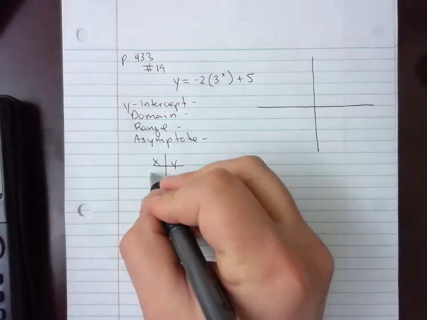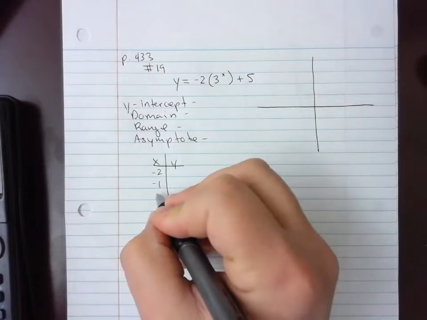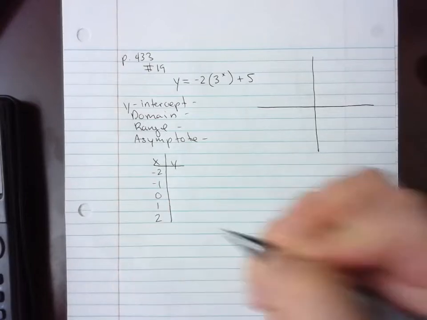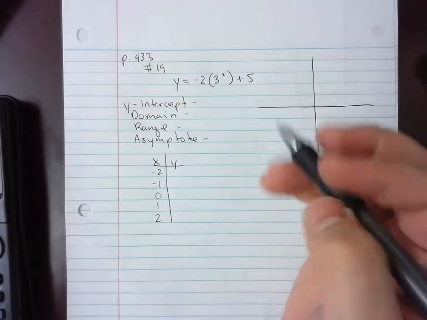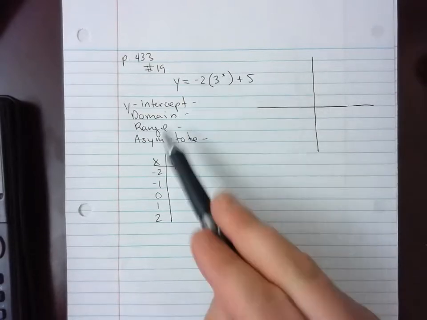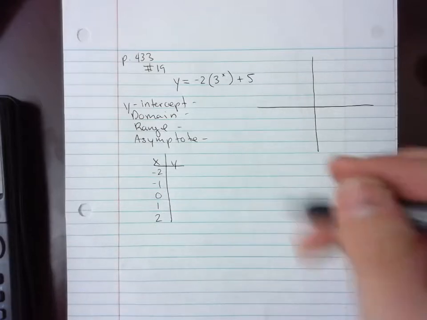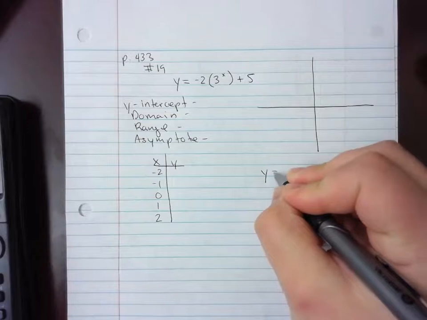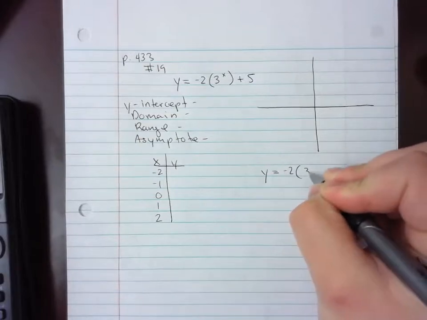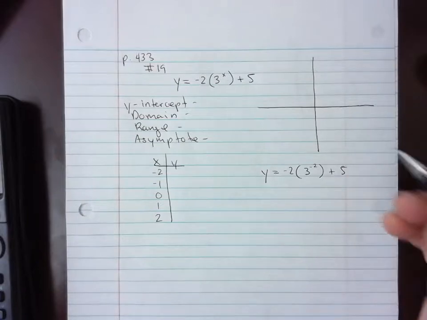I'm going to plug in my standard points, -2, -1, 0, +1, and +2. And I'm going to solve each of these equations when I plug in each of these numbers. So I'll plug in a -2 first, which is y equals -2 times 3 to the -2nd power, plus 5.